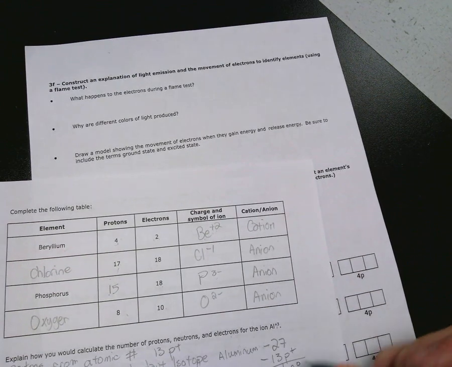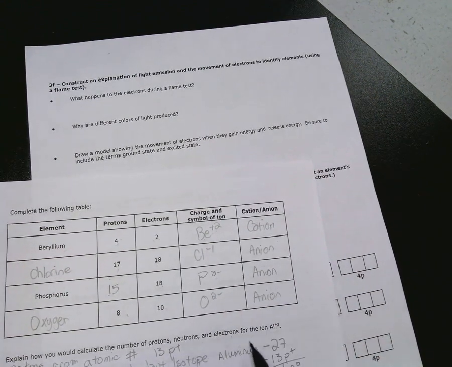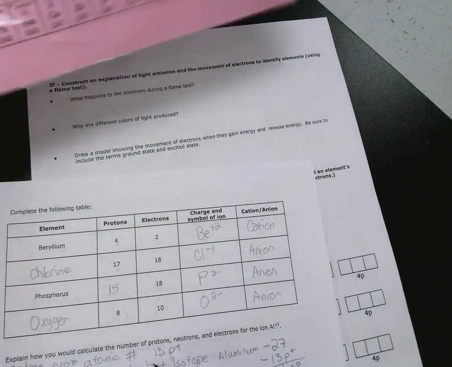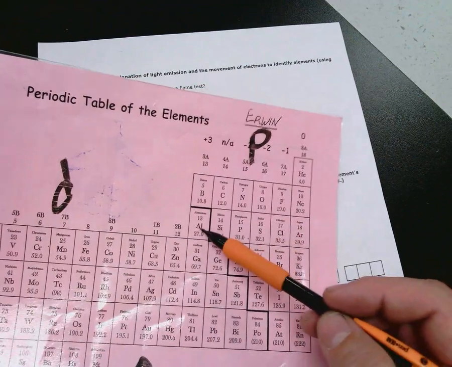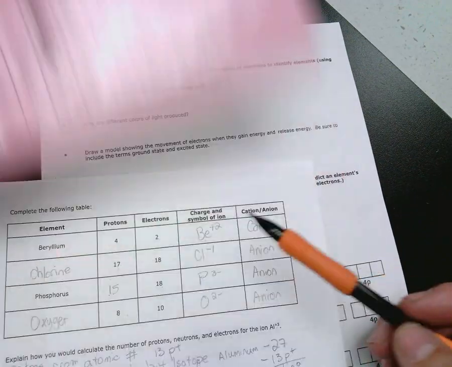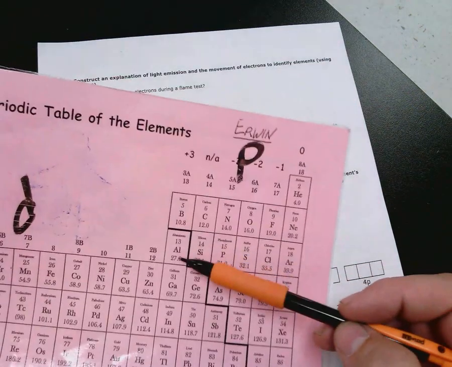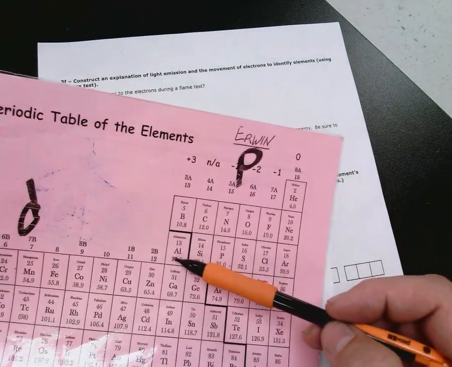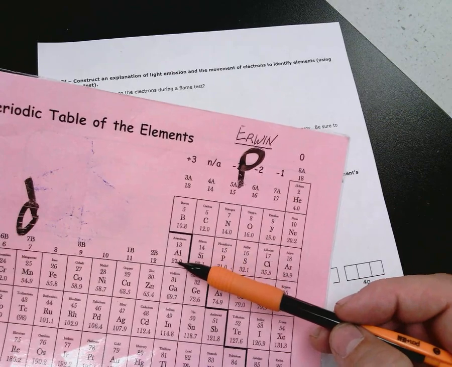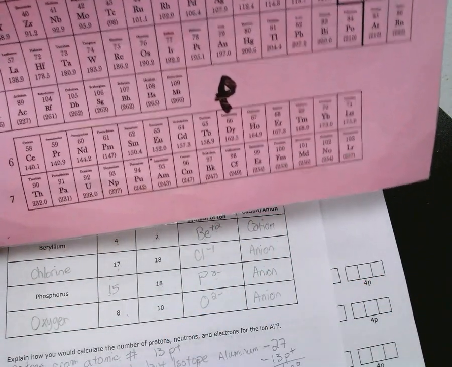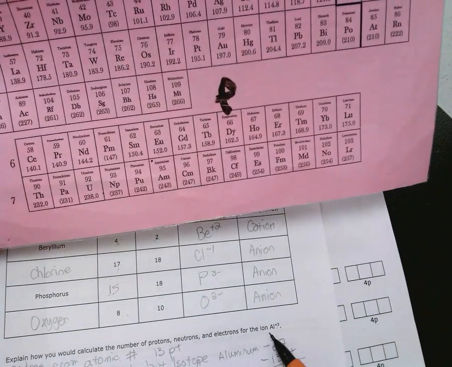Explain how you would calculate the number of protons, neutrons, and electrons for the ion Al3+. I said the protons from the atomic number, so Al has 13 protons. Neutrons from the most abundant isotope. So if I round this into a mass number and make it 27, then 27 minus 13 is 14 neutrons. That's what I got.